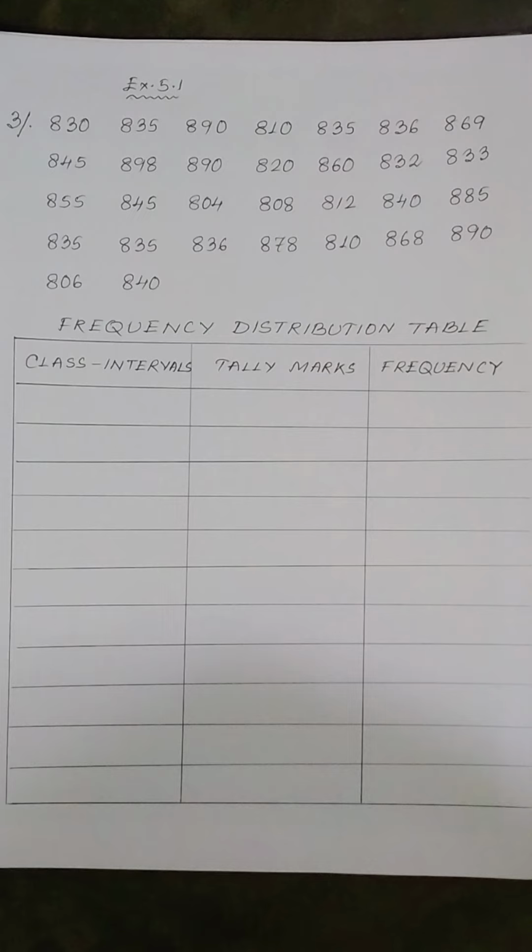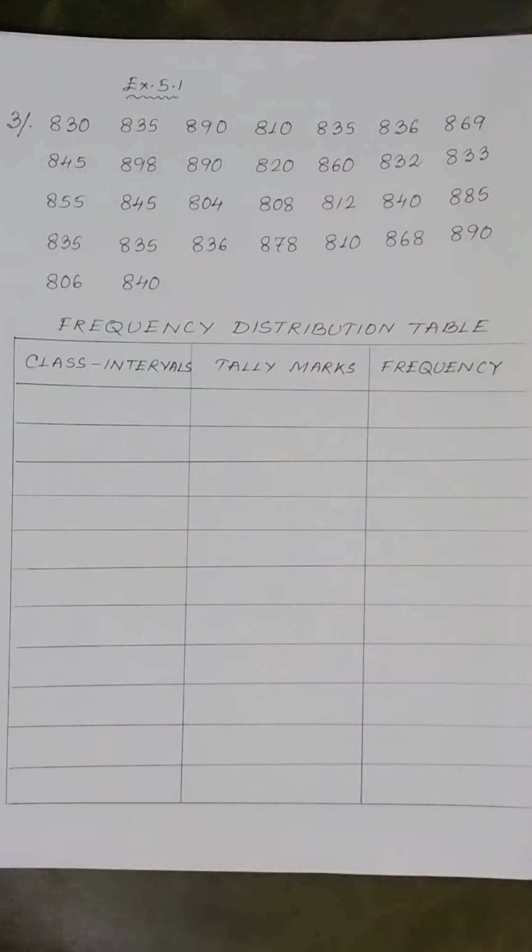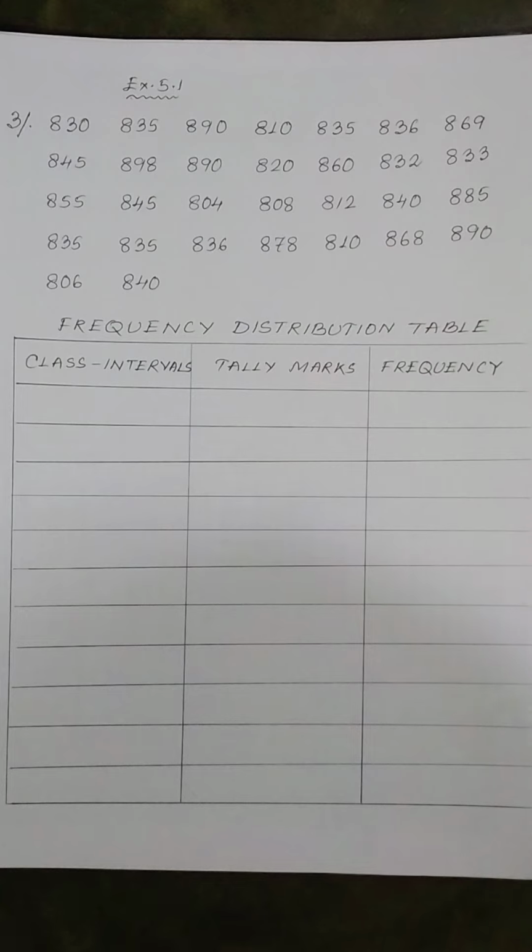Come to question number 2. Here, from this exercise, question number 2 is already done, 2 for bar graph. 3 I will be doing for histogram. Okay, 3 and 4 actually. 3 and 4 combined, this question actually. 3 is to make the frequency distribution table, and 4 carries the histogram. So I am combining it.